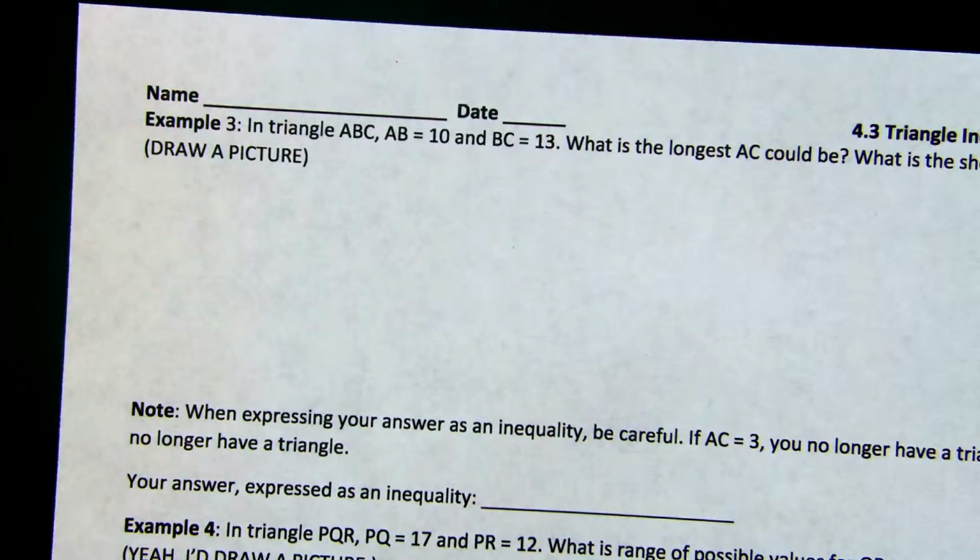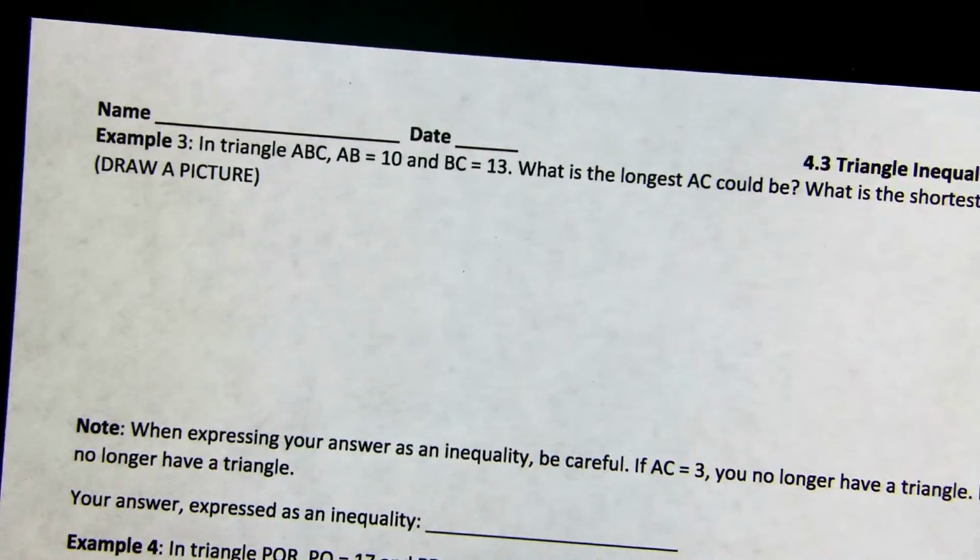Okay, this is the second video I'm doing on the triangle inequality. In the first video, I just went through what the theory is about, what it says. Again, what it tells us is that if you have two sides of the triangle, the third side has to be somewhere between the difference of the two sides, subtracting one from the other, and the sum of the two sides, adding the two sides together.